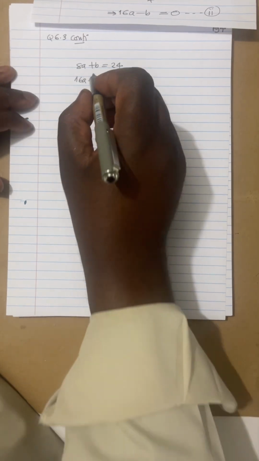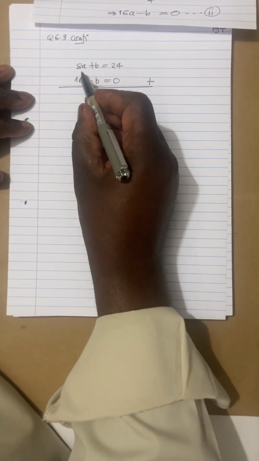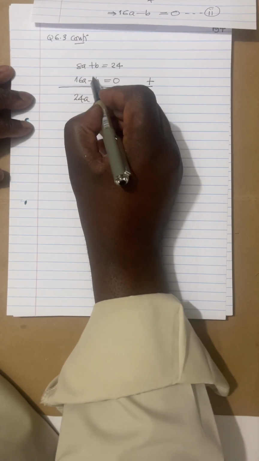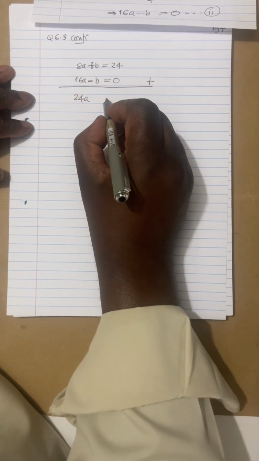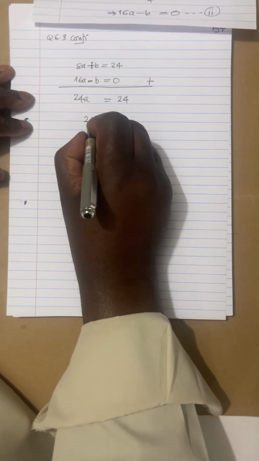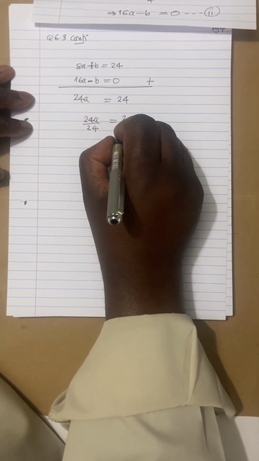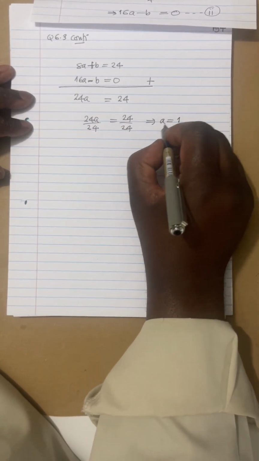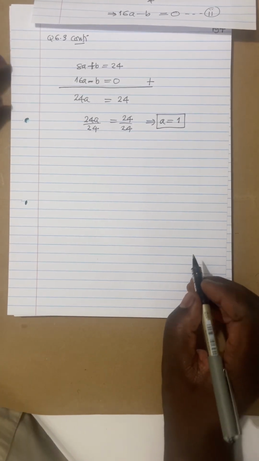These are very easy equations to solve. By the elimination method, we just add the equations up. So 8a plus 16a is 24a. Positive b plus minus b is 0, so b is eliminated. 24 plus 0 is actually 24. Next, we have to divide both sides by 24, so we get 24a over 24 equals 24 over 24. This tells you that a is actually equal to 1. Right, a equals 1.